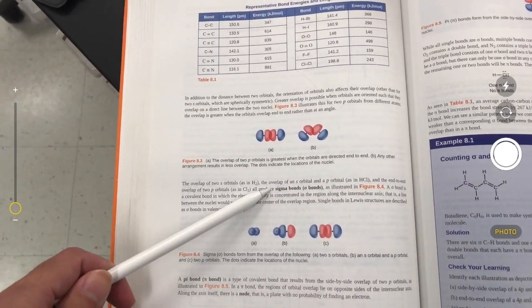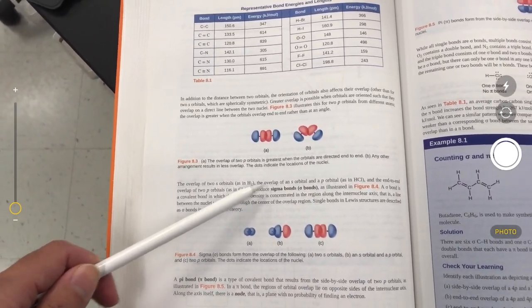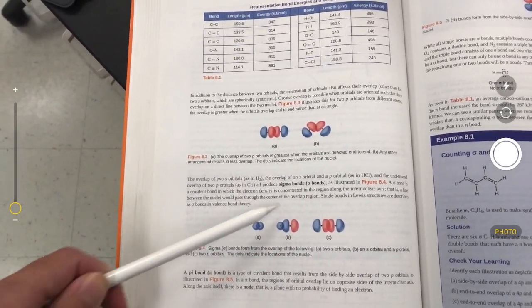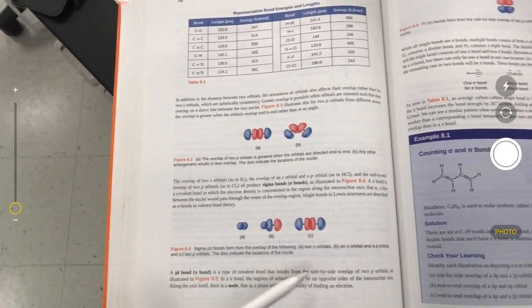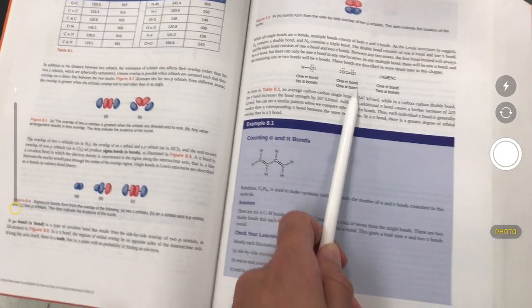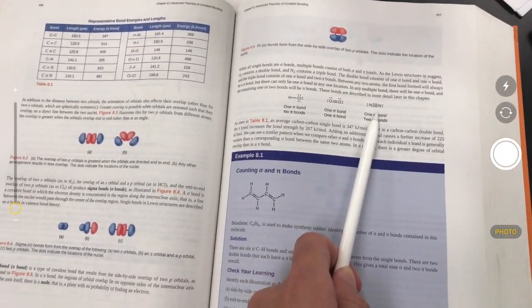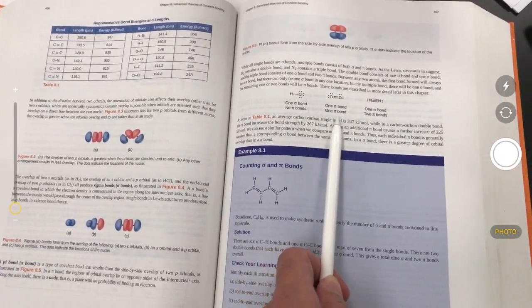But what I want to discuss are sigma bonds and pi bonds, okay? Sigma bonds and pi bonds. And it's a very simple thing to discuss. And they happen in things where you have multiple bonding, okay? So we'll talk about this right here, right now.